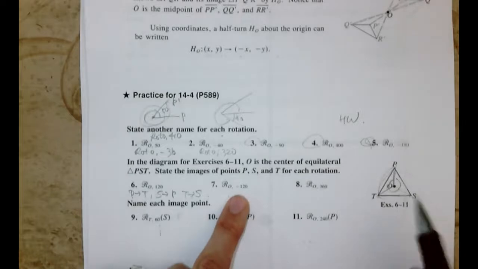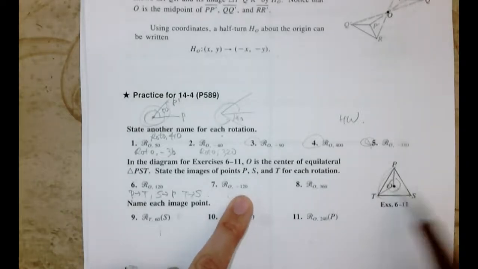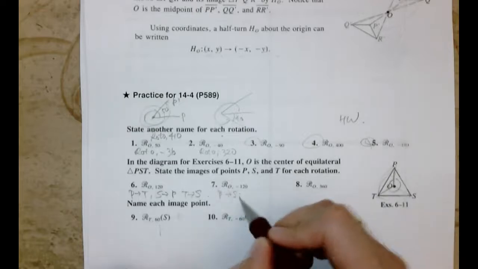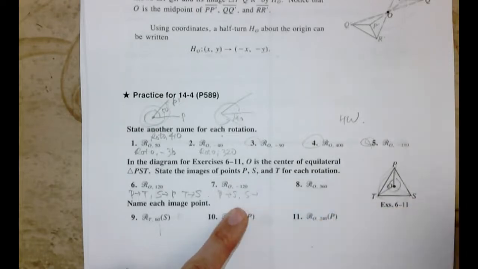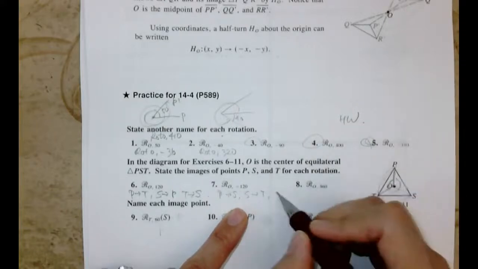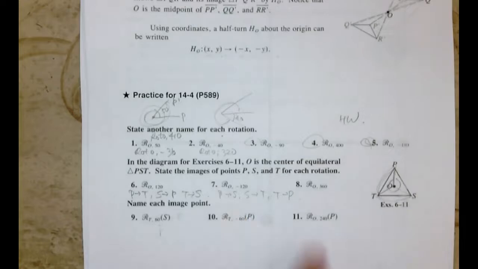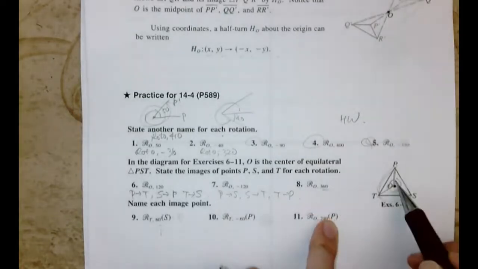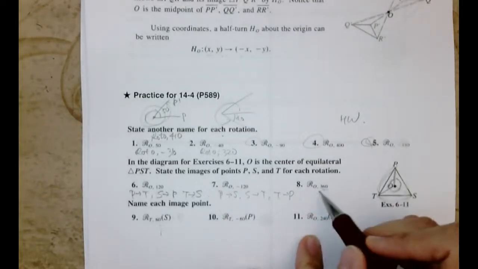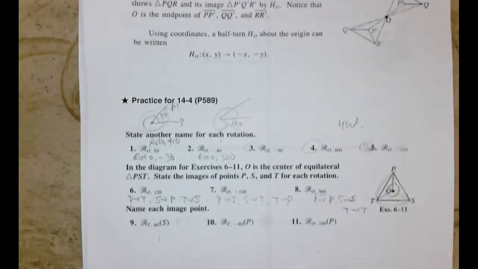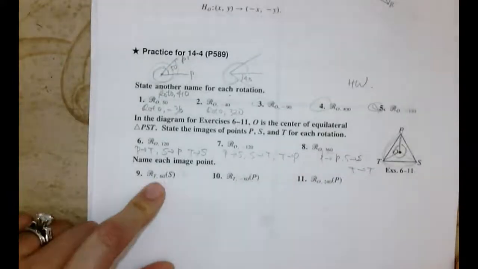Okay, and then if you go to negative 120, P goes from here, you're going to go here, so S, and S is going to go this way, so T, and T is going to go to P. Okay, and then the 360 degree would go back to where you were. So P is P, S is S, and T is T. Okay, now let's look at this one.